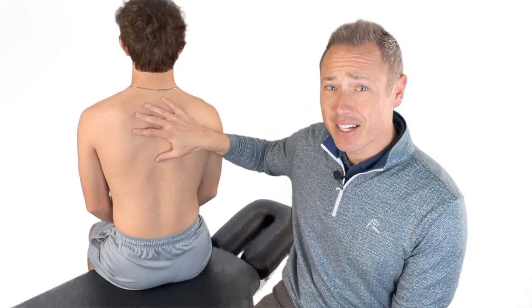Mid-thoracic spine pain is one of the most difficult things to assess and treat. Unfortunately, when we have pain in this area, it could be from the middle back. It could be postural. It could also be from the neck. So that's what today's blog is about. This is a very frustrating diagnosis for practitioners and also patients.